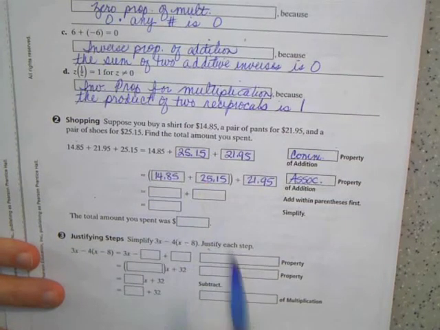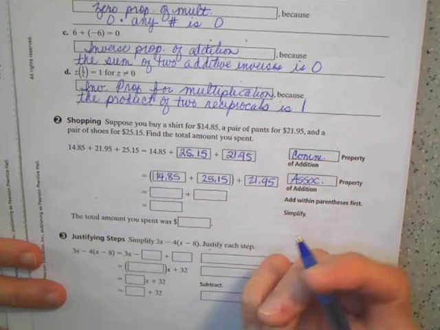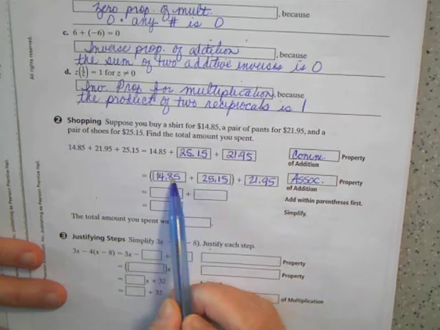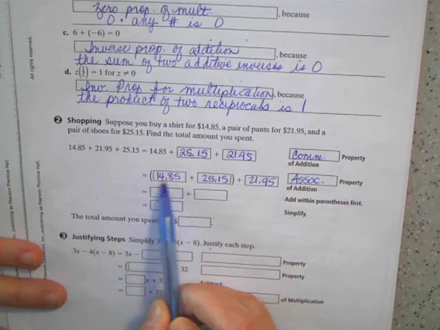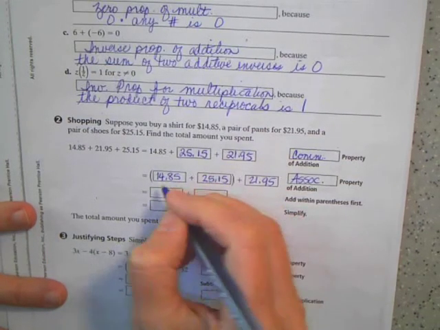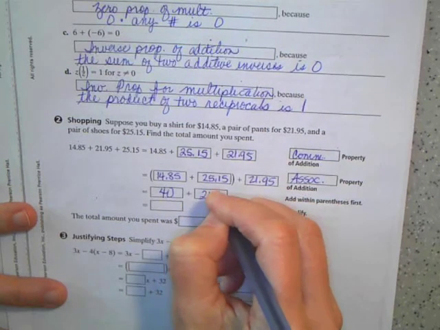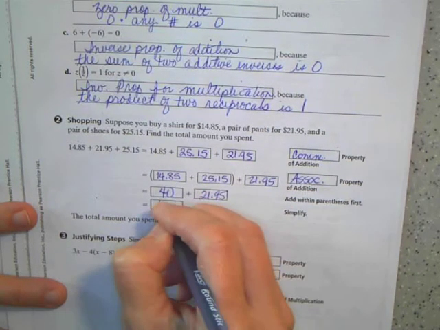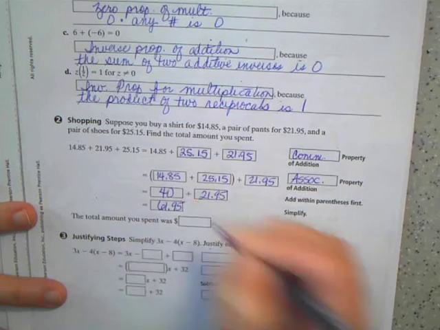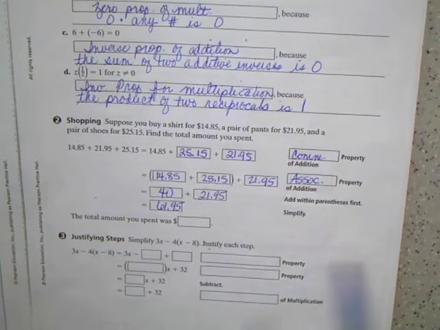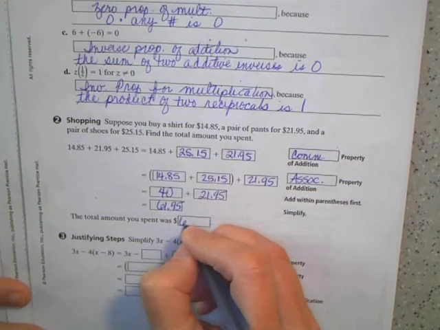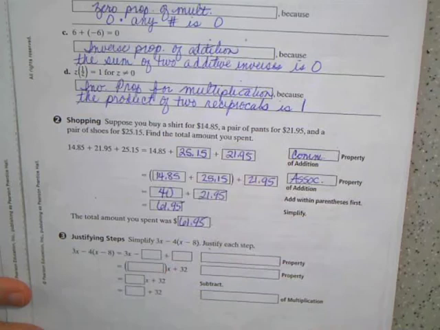Okay, so if I add these two together, 14.85 plus 25.15, the 15 and 85 make a whole dollar, so that's like 15 plus 25, which is 40, and then 21.95, so 61.95 is the sum. So the amount that I spent was $61.95.